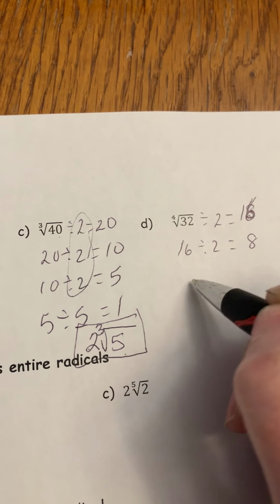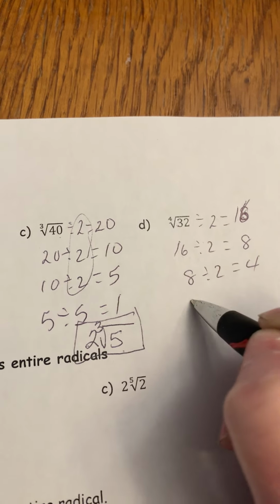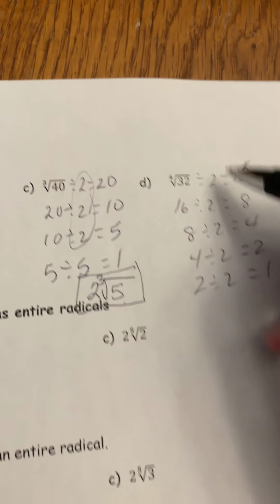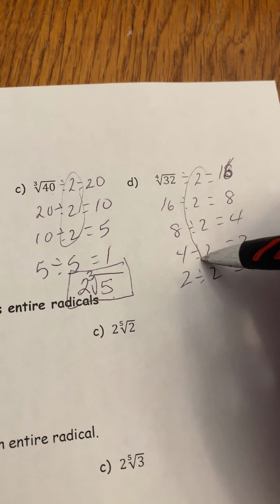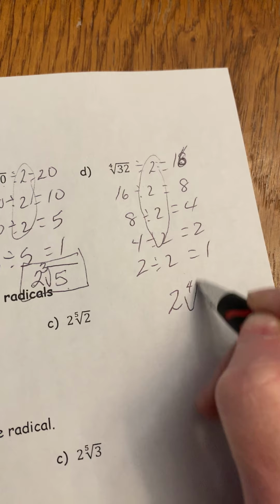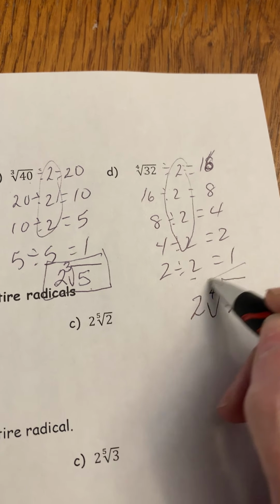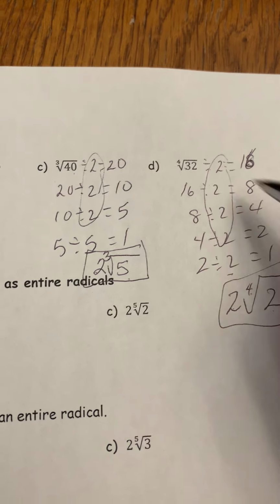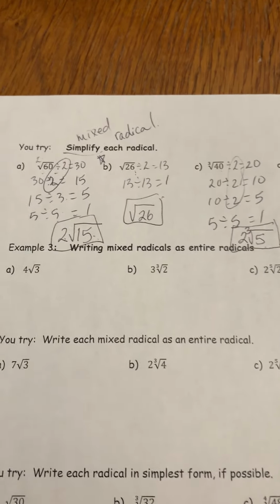Okay, so here we go. 16 divided by 2, 8 divided by 2 is 4, 4 divided by 2 is 2, and 2 divided by 2 is 1. Okay, so looking for numbers to show up in groups of 4. There's our 4 2s. We're going to write that down. Remember to write in our index. What's left over? 2. How do we know we're right? Well, 2 to the exponent 4 is 16, and 16 times 2 is 32.